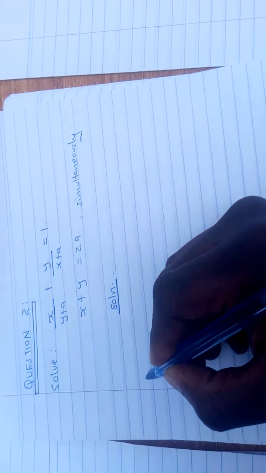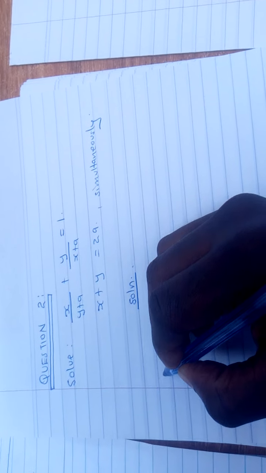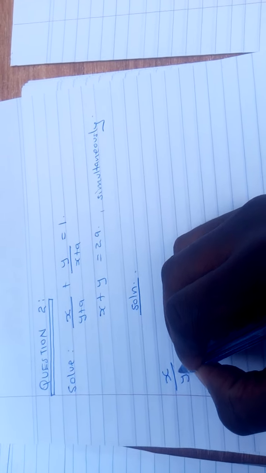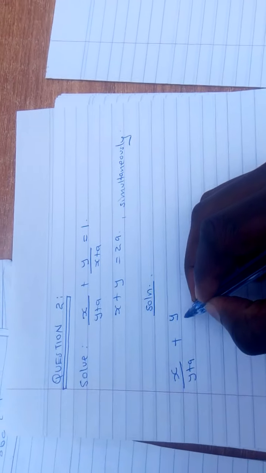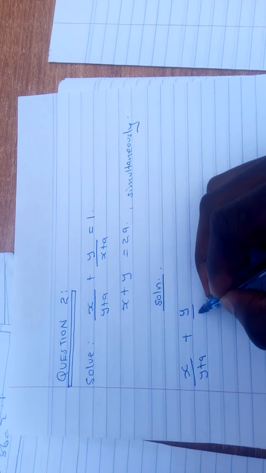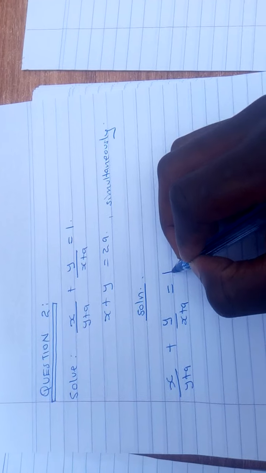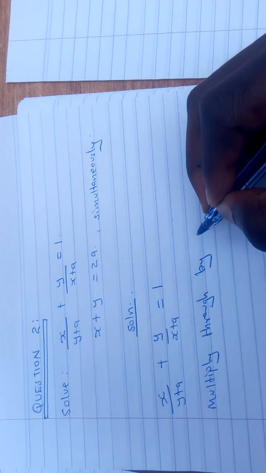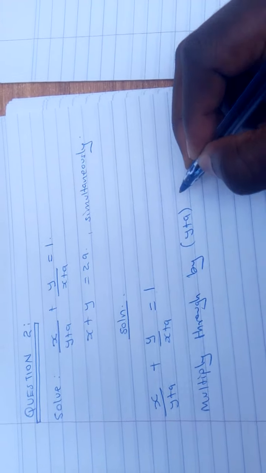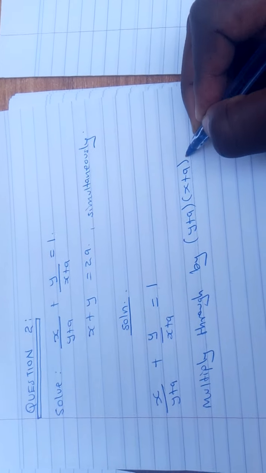To start with our first equation, x over y plus a plus y over x plus a equaling 1. To simplify, I will multiply through by y plus a into x plus a, because it looks to be the LCM.